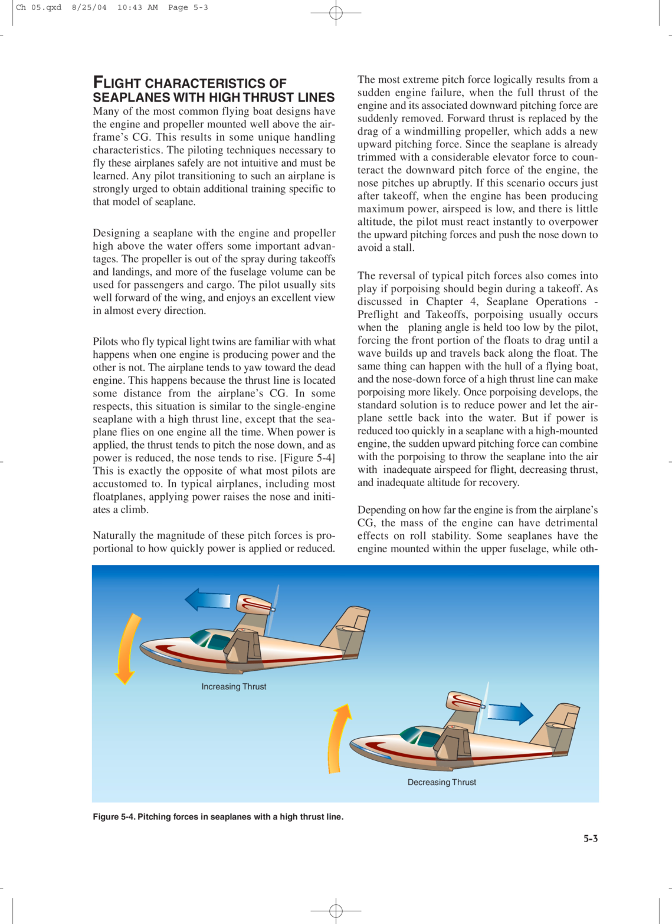The most extreme pitch force logically results from a sudden engine failure, when the full thrust of the engine and its associated downward pitching force are suddenly removed. Forward thrust is replaced by the drag of a windmilling propeller, which adds a new upward pitching force. Since the seaplane is already trimmed with a considerable elevator force to counteract the downward pitch force of the engine, the nose pitches up abruptly. If this scenario occurs just after takeoff, when the engine has been producing maximum power, airspeed is low, and there is little altitude, the pilot must react instantly to overpower the upward pitching forces and push the nose down to avoid a stall.